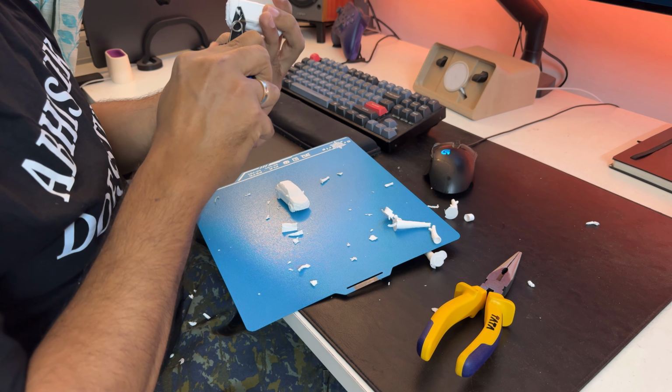When we started the print, we prioritized speed over quality. If we want to print this better, we can try to print with a very small layer height, and that will help us print this better. Yeah, so this is how it looks. Not bad.